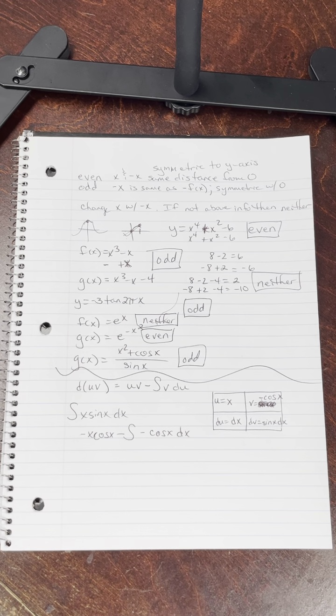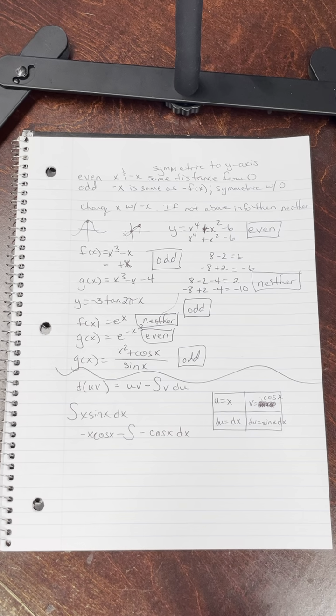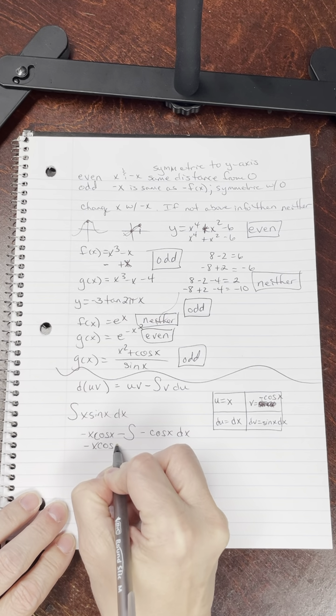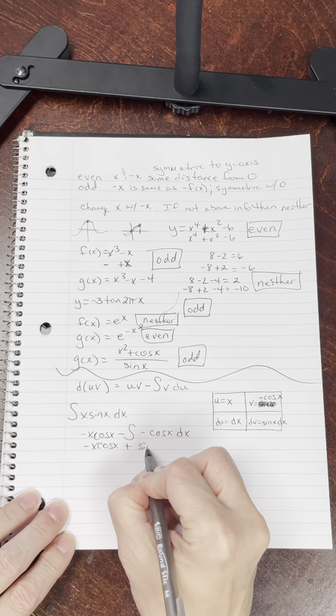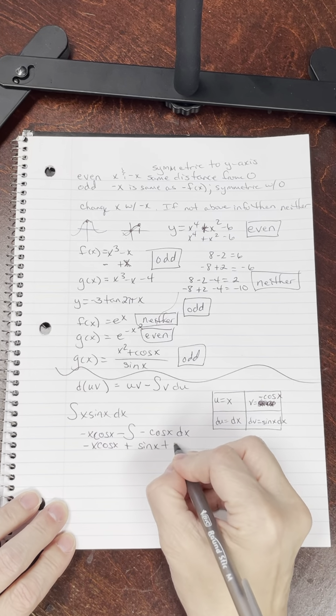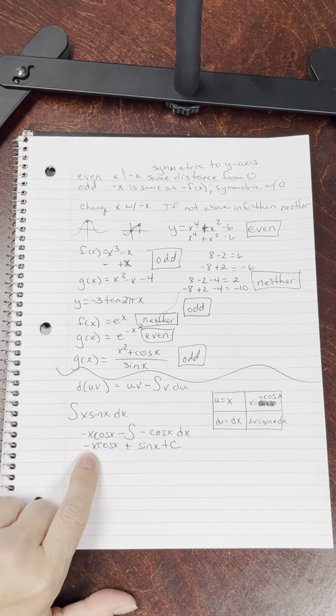So now you put the finishing touch on what is the integration of negative cosine. Well, where did that come from? It came from negative sine, and then this negative negates that, so you're keeping negative x cosine of x plus sine of x plus c, because we had an integration part. Negative x cosine plus, yes.